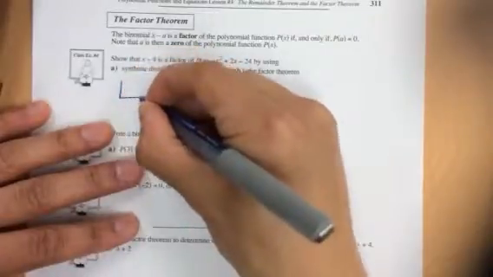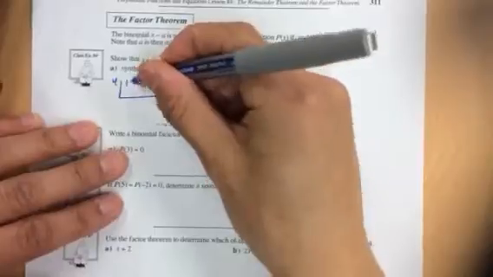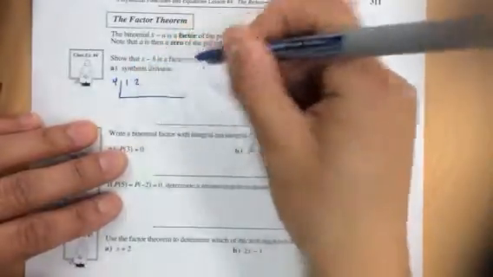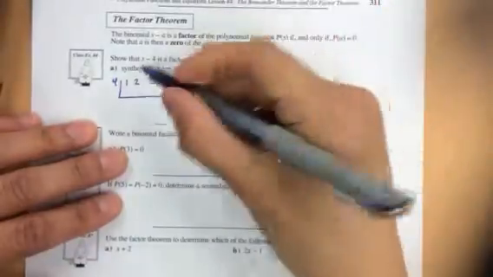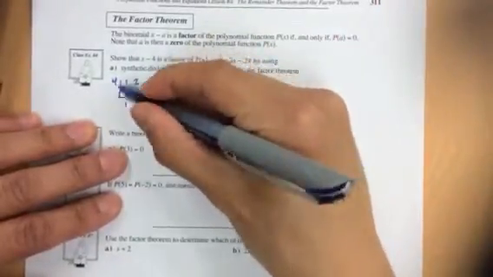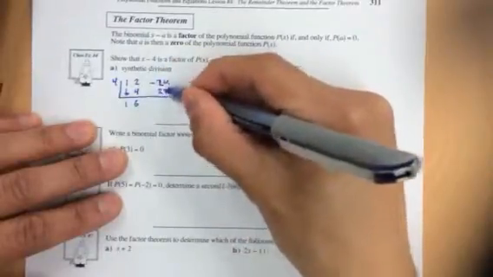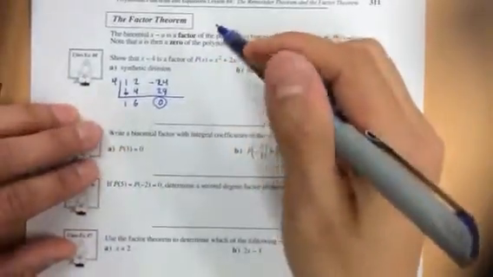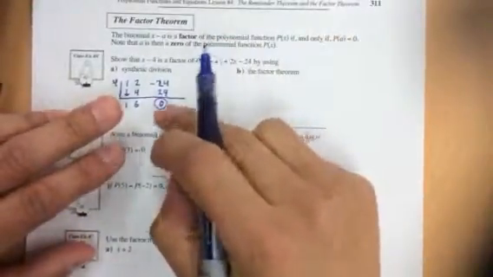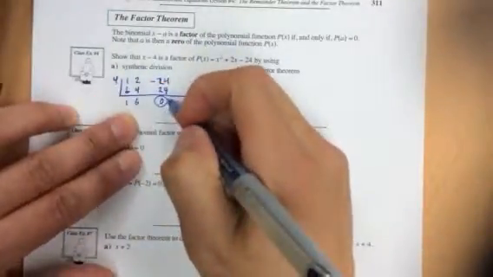Alright, so synthetic division, that means that we're dividing by 4, and we're going to be 1 plus 2 minus 24. We can carry down that 1. 1 times 4 is 4, is 6, is 24, and we end up with a remainder of 0. So whenever we have a remainder of 0, that means that whatever number we were using is a factor.